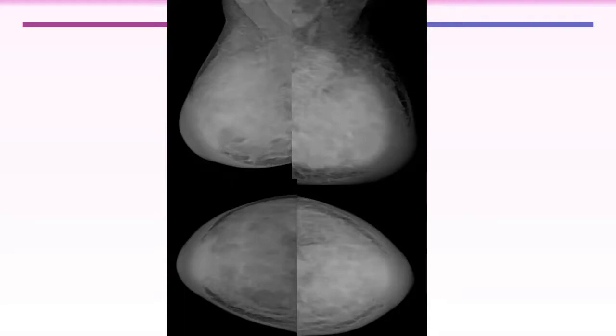Okay. Showing bilateral extensive breast edema with ligamental thickening. Trabecular thickening, sorry, and skin thickening. Yes. Increased breast density, trabecular thickening, and skin thickening. What else?